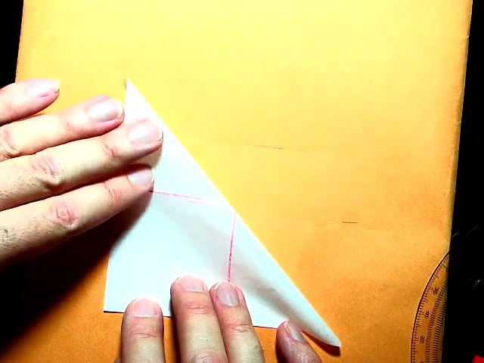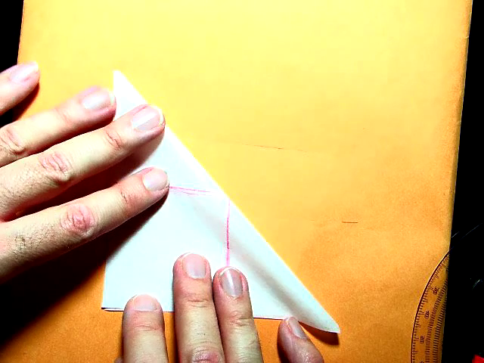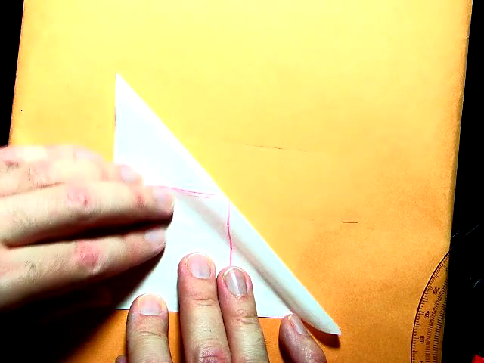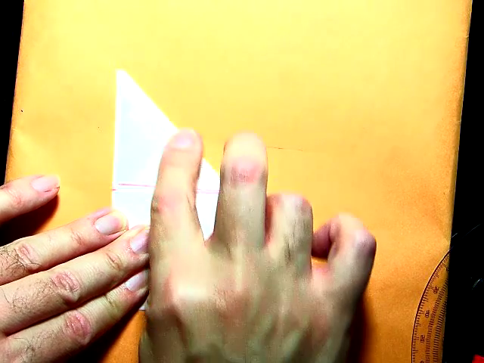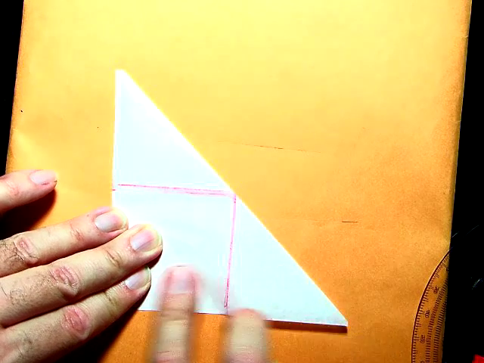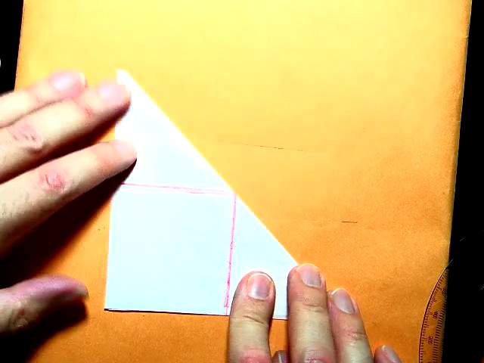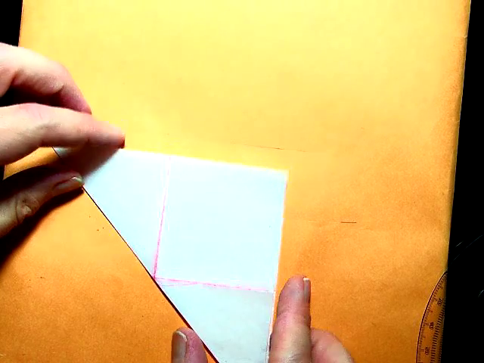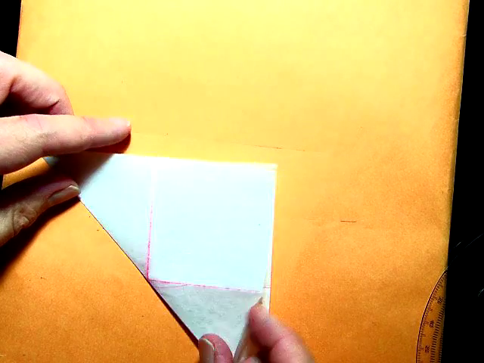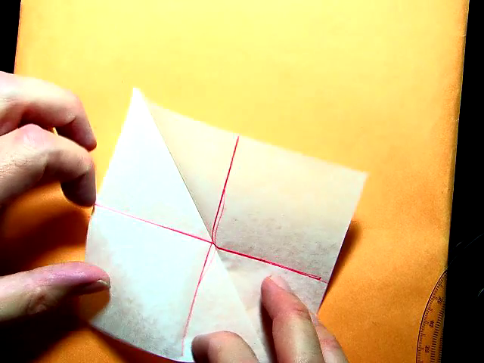Because all four sides are equal, we could join two opposite corners to each other just like that, and I probably didn't fold it quite perfectly, but it will fold over, and we have ourselves a line of reflection along the diagonal here. So we can draw that line of reflection in.